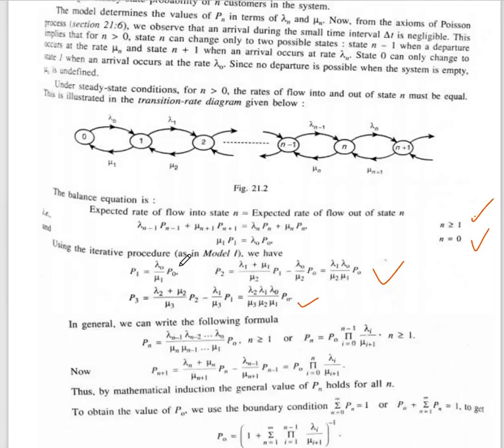Okay, so by using this procedure, or in this manner, we can write the general formula, that is Pn equal to lambda n minus 1, lambda n minus 2, and so on up to lambda 0, divided by mu n, mu n minus 1, and so on up to mu 1, times P0, for n greater than or equal to 1. Or this can also be written as Pn equal to P0 times the product from i equal to 0 to n minus 1 of lambda i upon mu i plus 1, for n greater than or equal to 1.